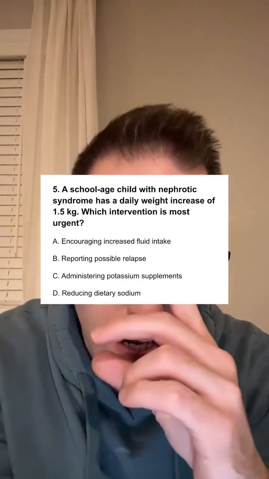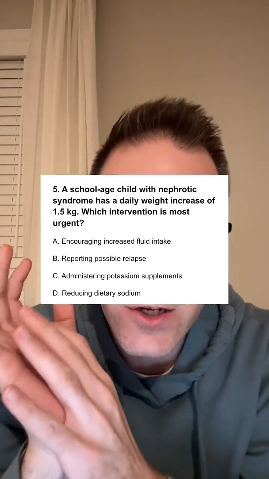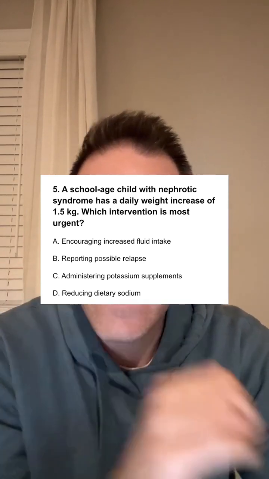Good. All right, a school-age child with nephrotic syndrome has a daily weight increase of 1.5 kilograms. Which intervention is most urgent?